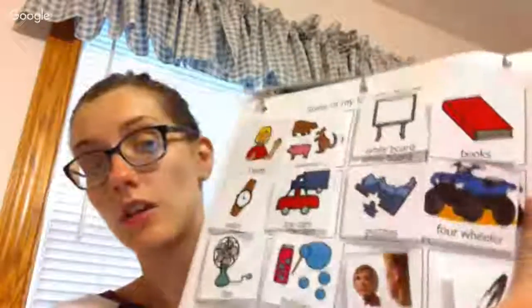In regards to programming for the communication book as well, it also allows for teachers to easily teach the verbal operant of mand. A mand requires that the student has motivation for an item they request. So a lot of the picture books I make for my students, one of their pages is their favorite things.